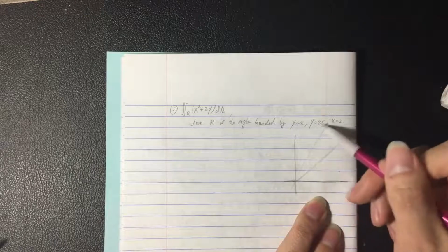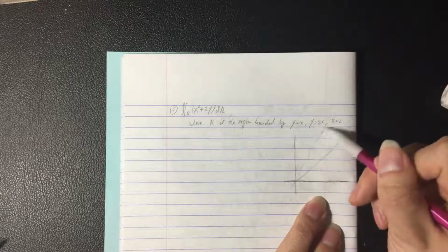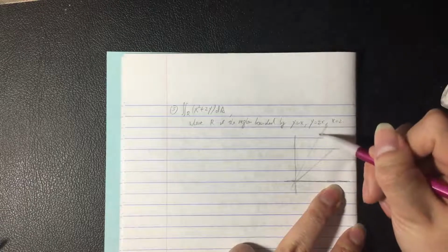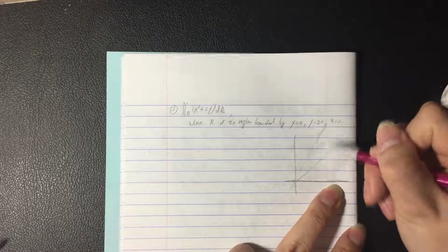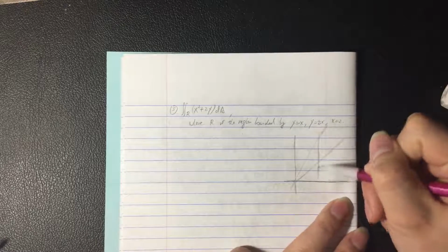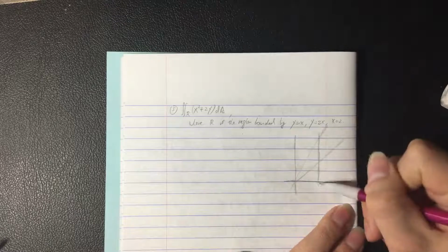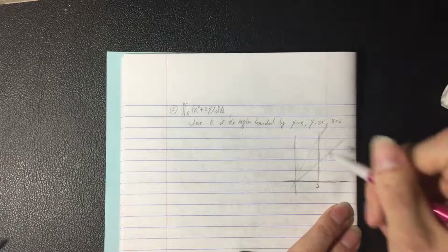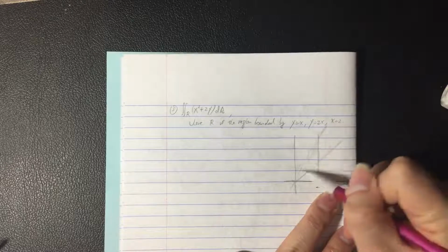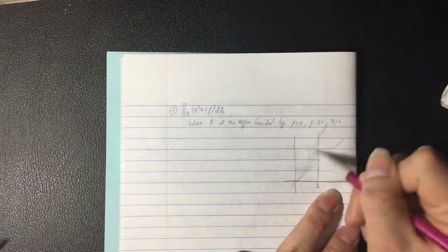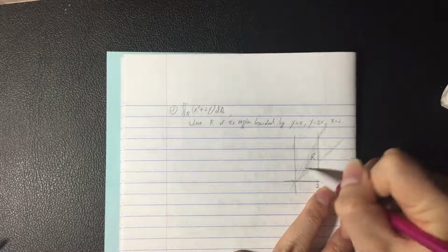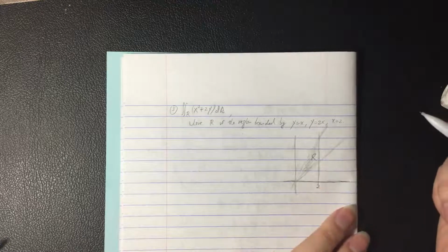Slope 2, y-intercept 0. x equal to 2 is a vertical line that passes through 2. That's the region. That's region R, bounded by these 3 lines.